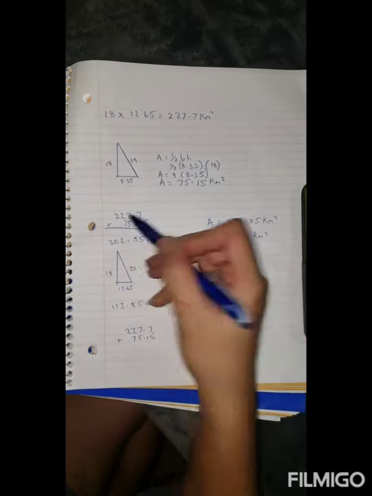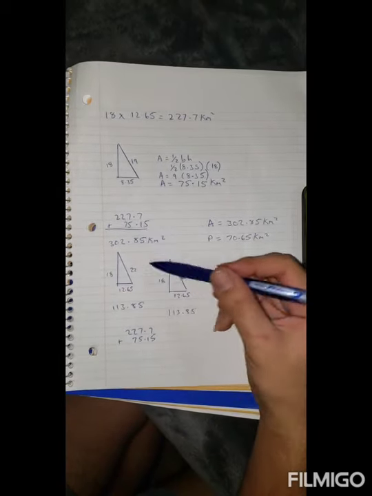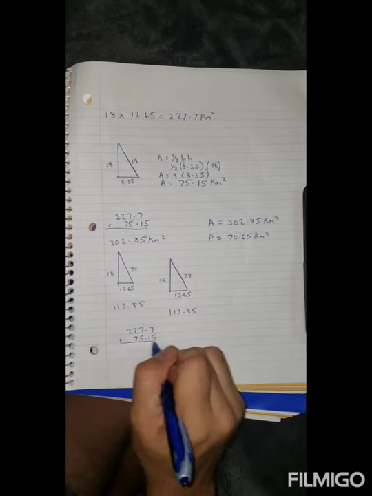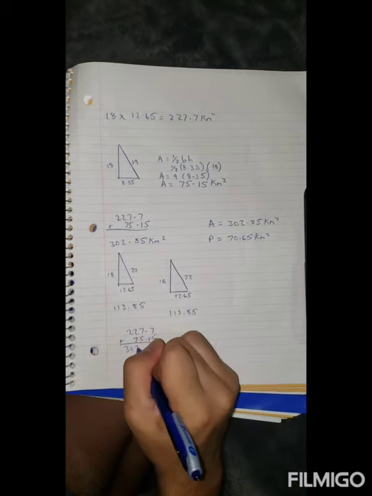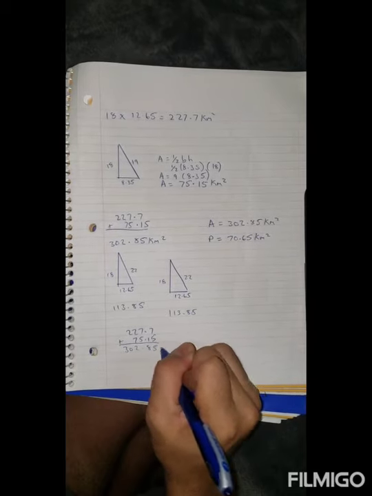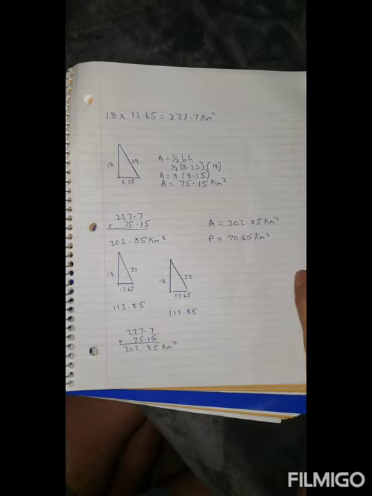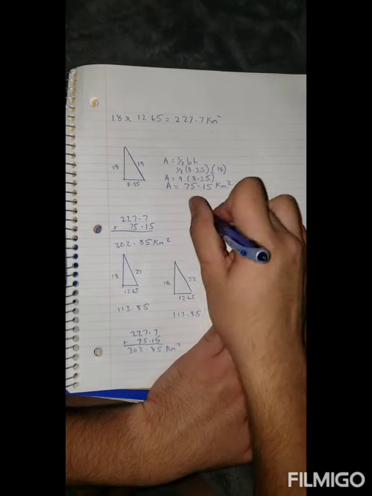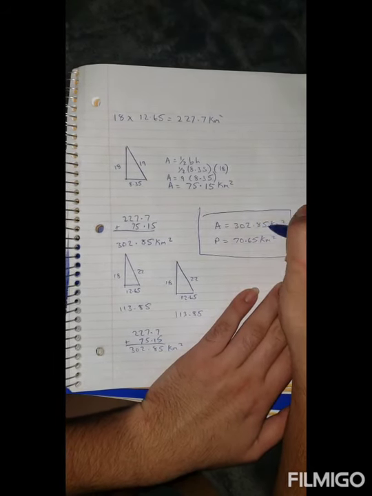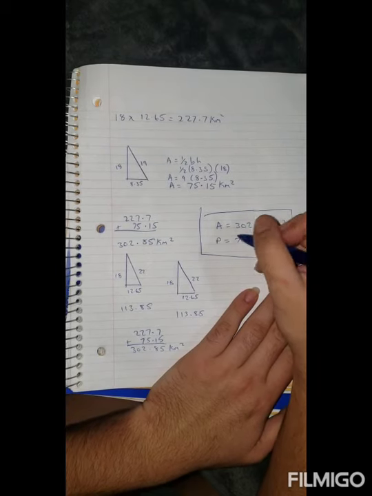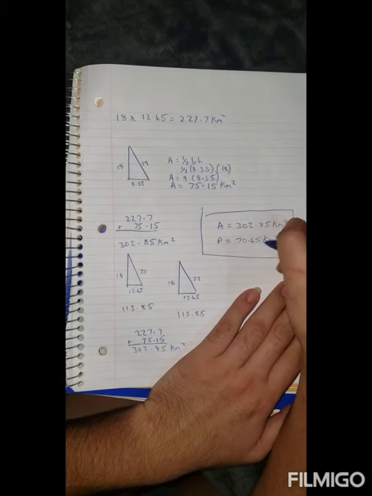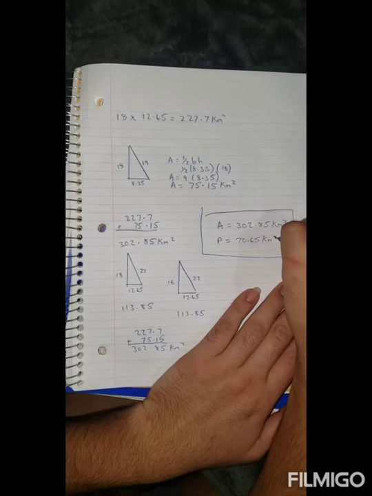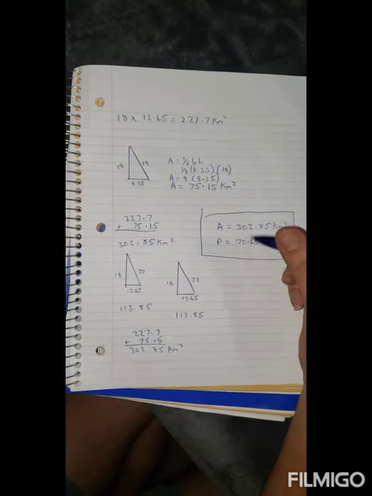That's the same thing as the square: 227.7 plus the 75.15 is 302.85 kilometers squared. So the answer that I had here, area of 302.85 kilometers squared, and the perimeter is 70.65 km. Thank you.